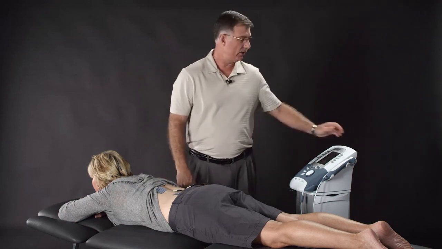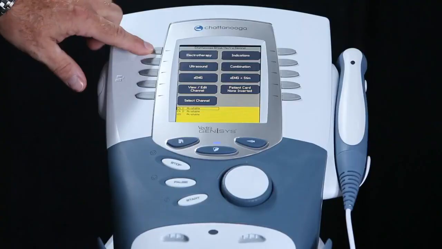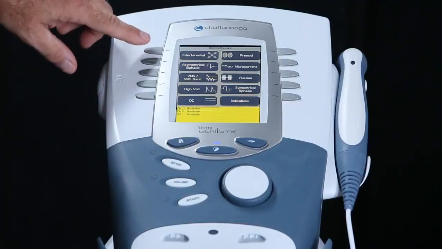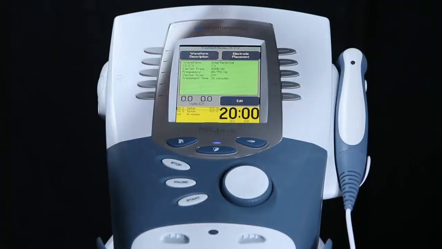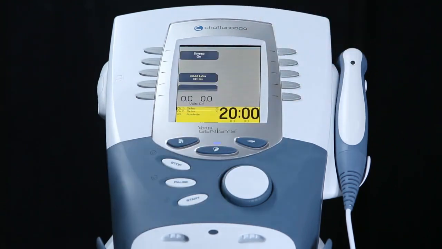Now, let's turn the machine on and get started. First thing we want to do is we want to press the electrotherapy key. Then we press the interferential key. And now we want to edit the parameters to get our correct therapeutic effect, so we press the edit key.